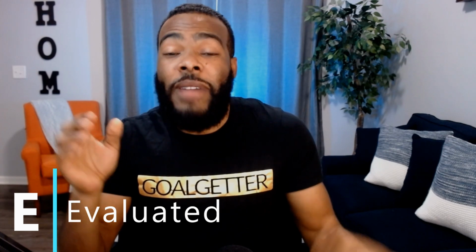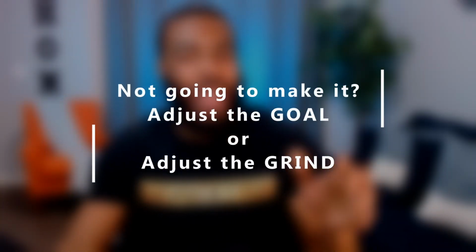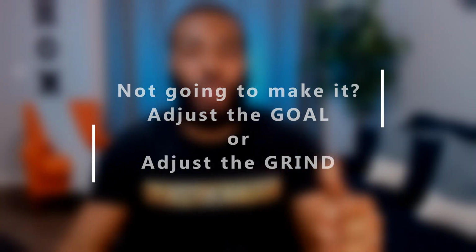So as we mentioned, the E stands for evaluate. And in order to evaluate the progress correctly, we have to be intentional about the frequency with which we check in with students. So is this a year-long goal? Maybe we check in every single month. And if at any point we're not on track to achieve the goal, here are the options that you have. Either you can adjust the goal or adjust your grind. And people don't always agree with the fact that you adjust the goal, but I want to be honest, it's okay to adjust the goal.